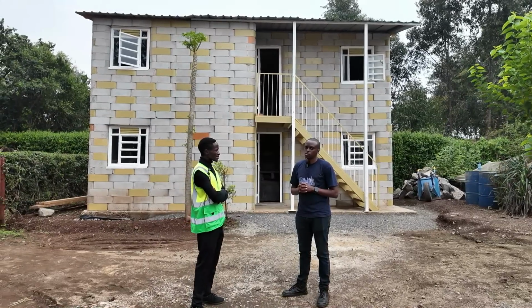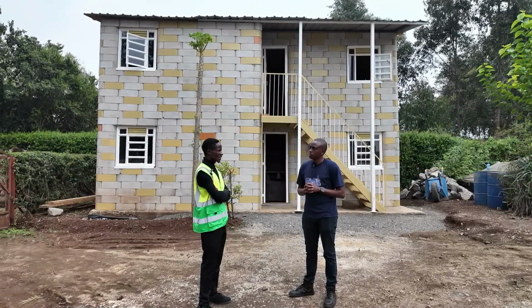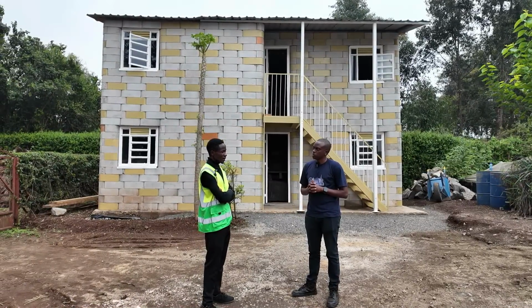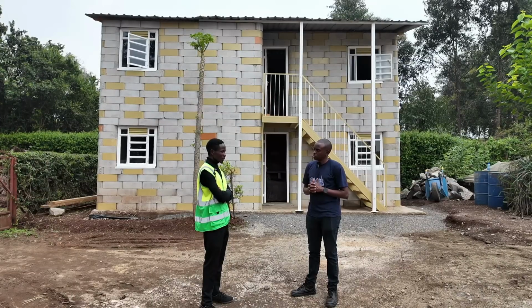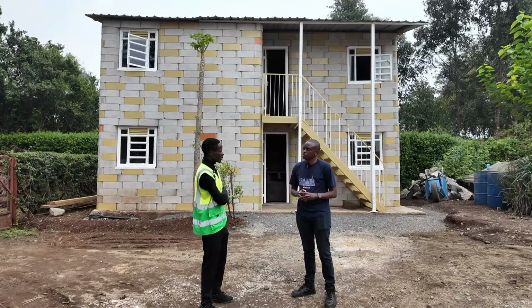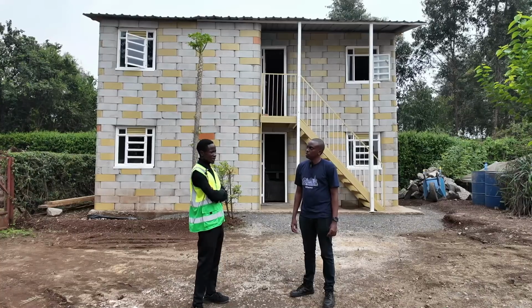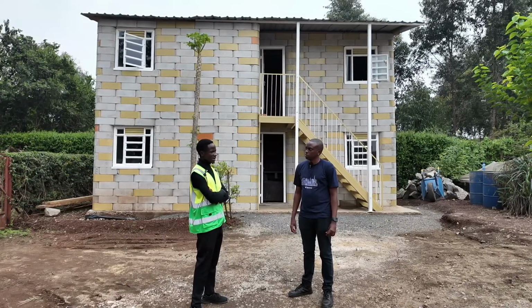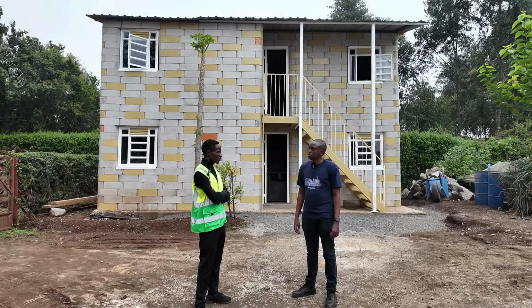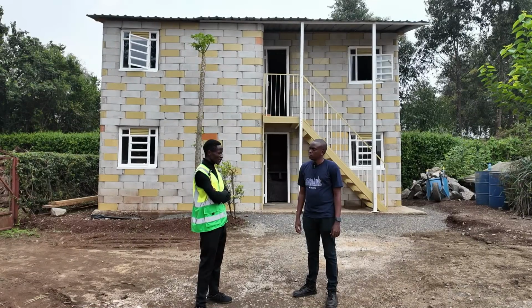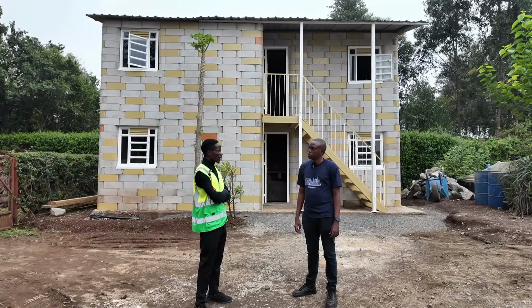So if a project is huge enough, like it can utilize up to 5,000 plus blocks, we can produce on site. What we usually do is do some tests on the sand, or rather the materials that are available in that region, and then move some of our equipment.